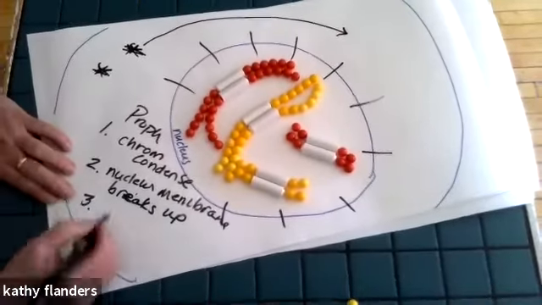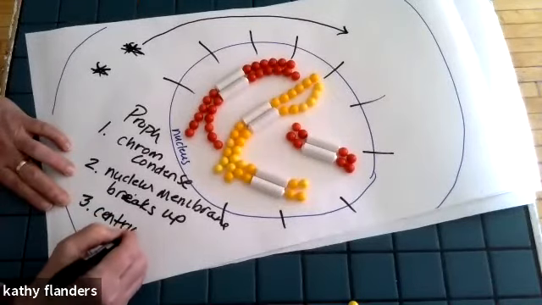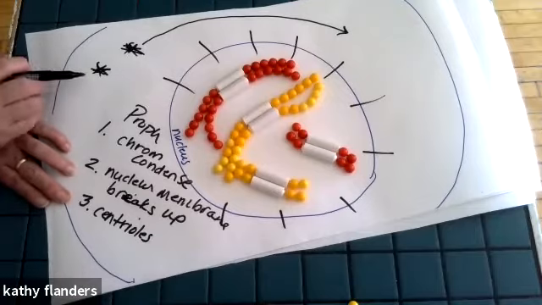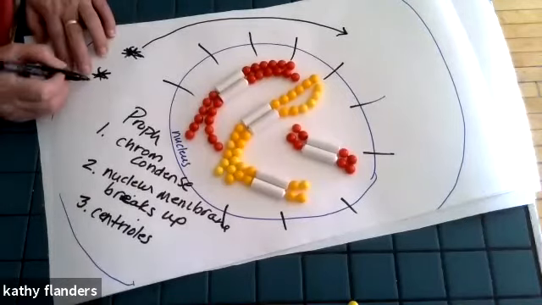Anybody remember what those are? The spindles? They are going to make the spindle. Absolutely. Those are called centrioles. And those are what the spindle is going to be made from. So good answer.